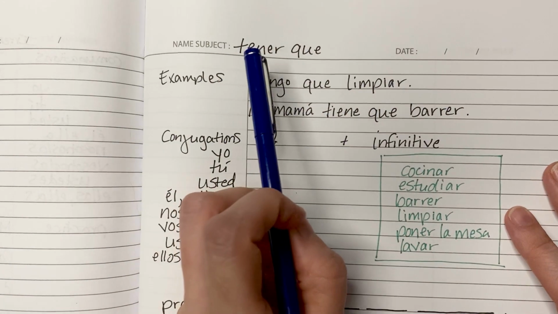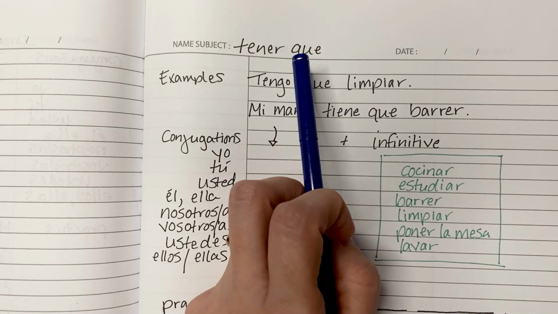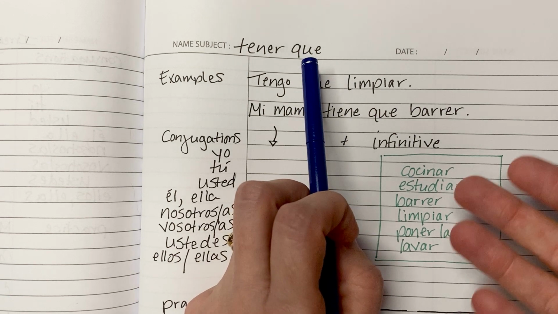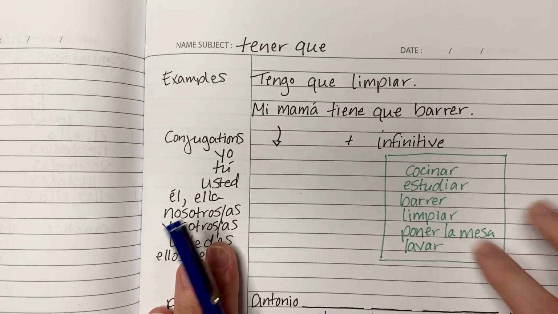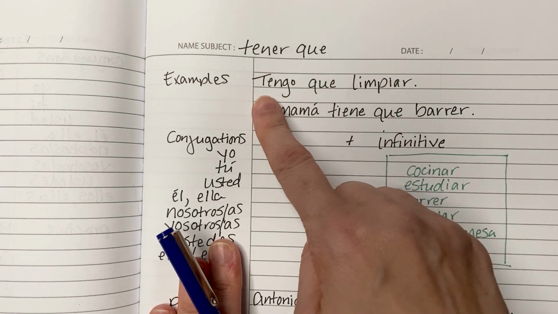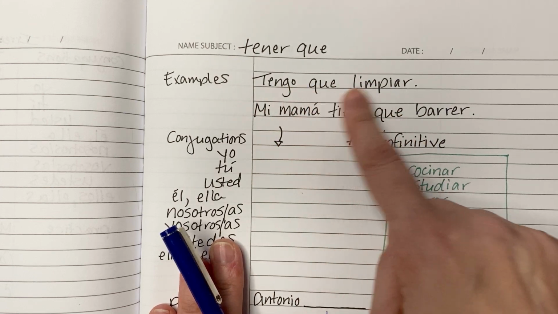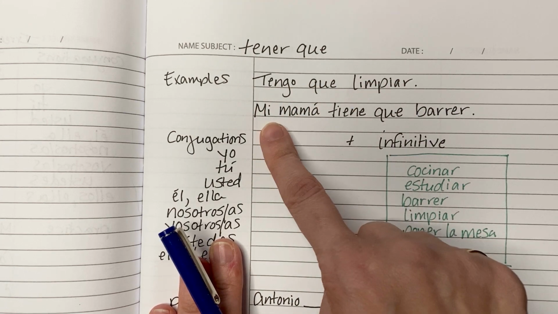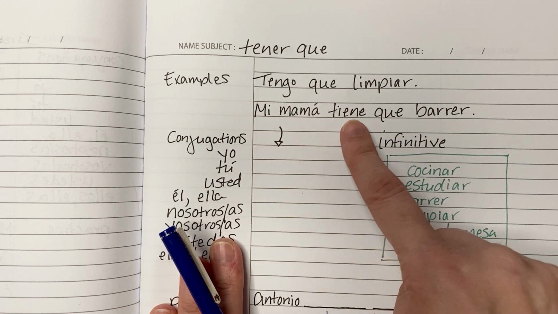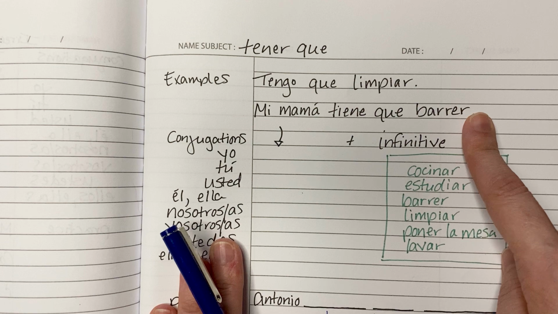Hi! In this video, you are going to learn about tener que to talk about things that you or other people have to do. So let's start out by looking at some examples here. Here's an example with the yo form, tengo que limpiar, I have to clean. Here's an example for someone else, mi mamá tiene que barrer, my mom has to sweep.